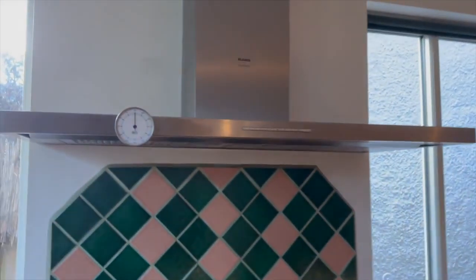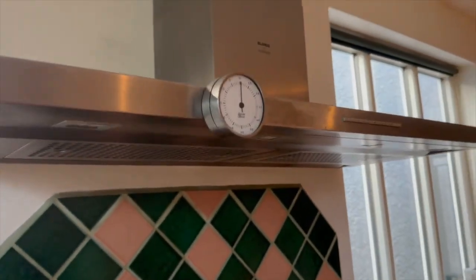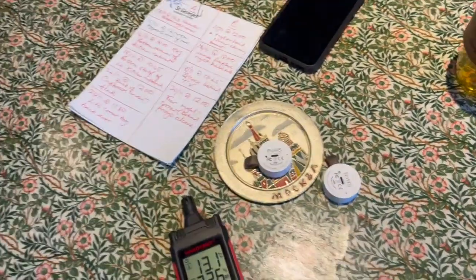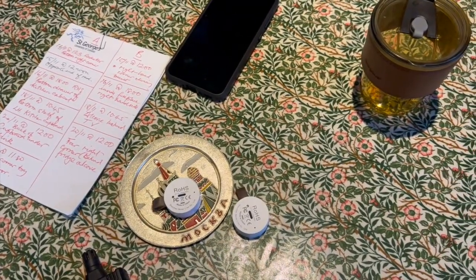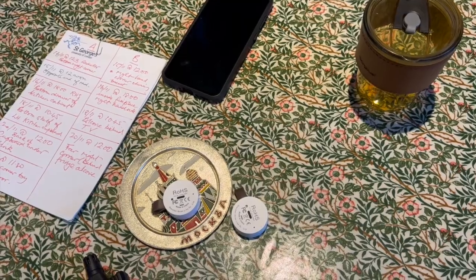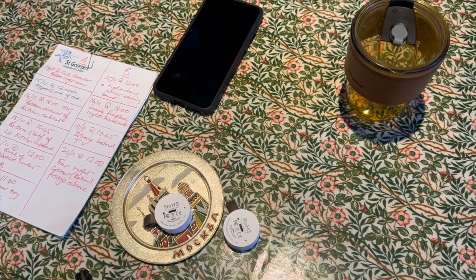I'm looking at the extractor fan, and it looks like it must be going out. So it looks like it's externally ducted. Are you both good about using the extractor fan whenever cooking? Oh yeah. Okay, so hopefully that's not the issue, but there is a source of vapour.